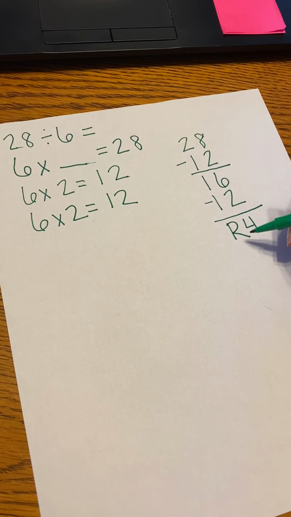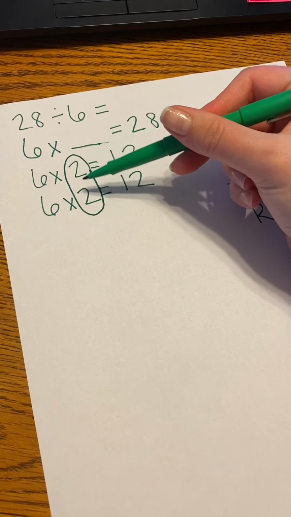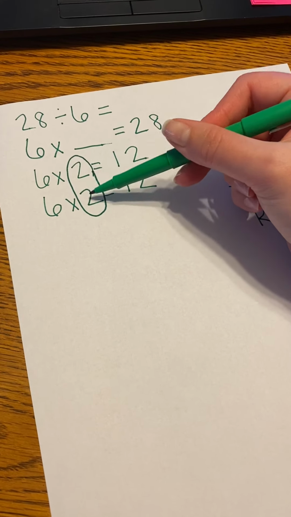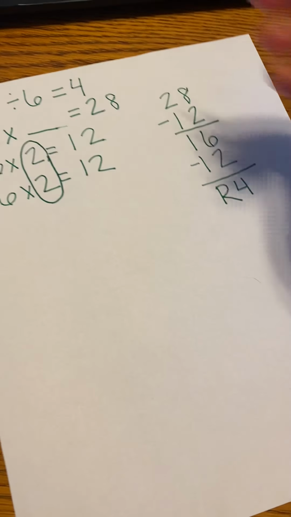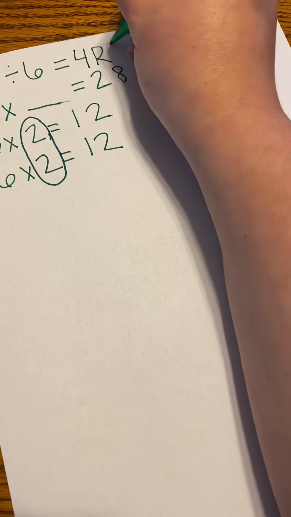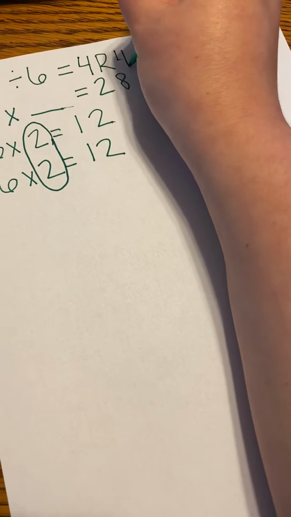To get the answer from my problem, I'm going to circle the numbers that I multiplied and add them together. So I multiplied 2 and I multiplied 2 again. So 2 plus 2 equals 4. And then I've got my remainder of 4. So 28 divided by 6 equals 4 with a remainder of 4.